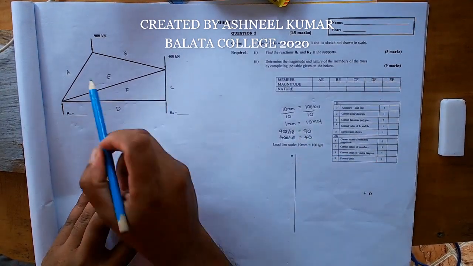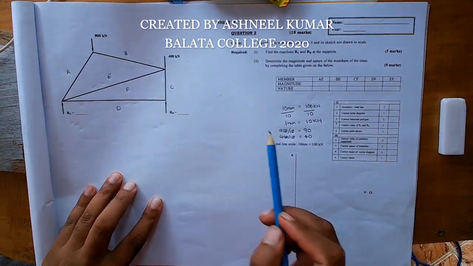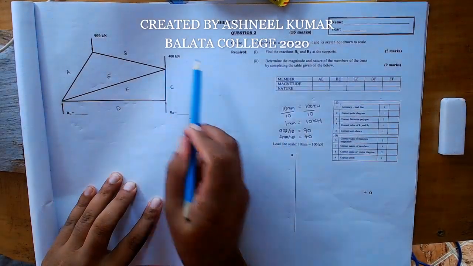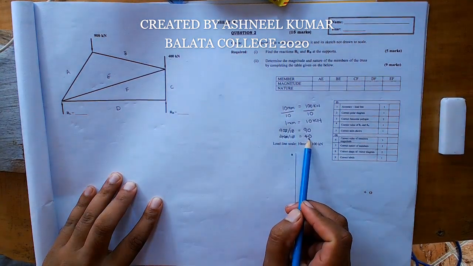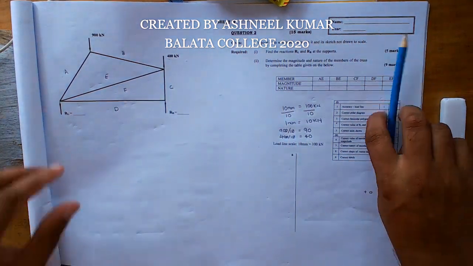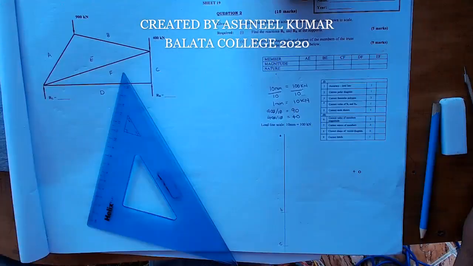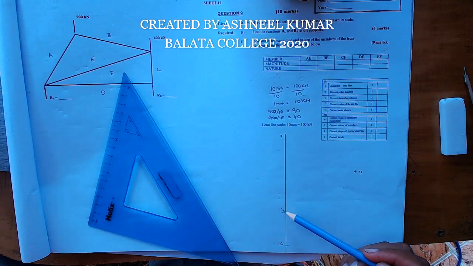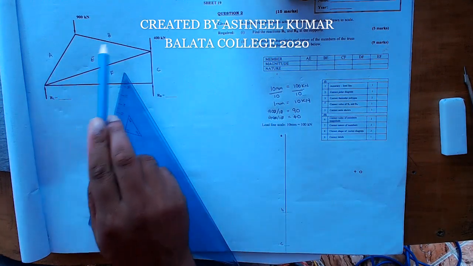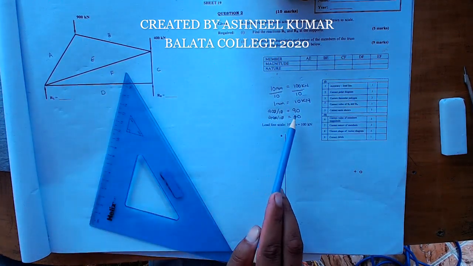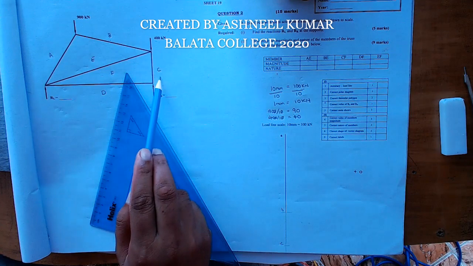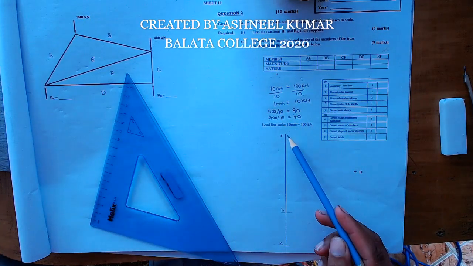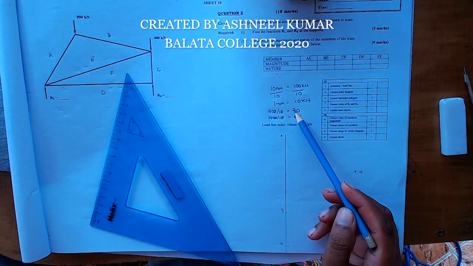Right, so A to B is 900, and 900 divided by 10 is 90. So from A to B on your load line you are going to measure 90 mm, and then B to C is 400, so 400 divided by 10 will be 40. So from B to C you are going to measure 40 on your load line. Right, that's 90 and this one is 40.